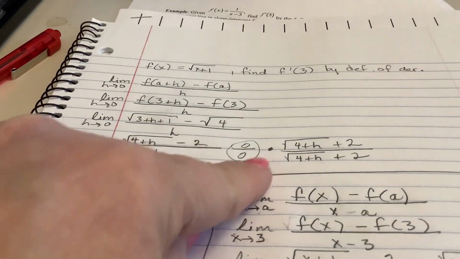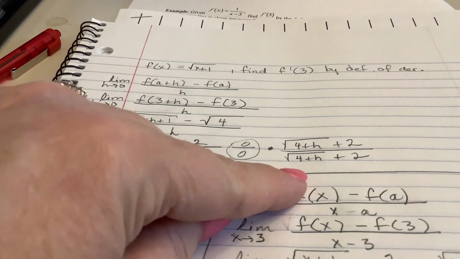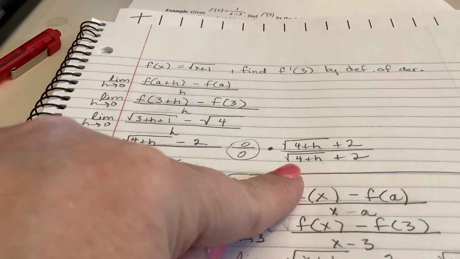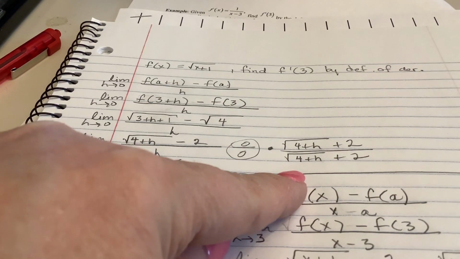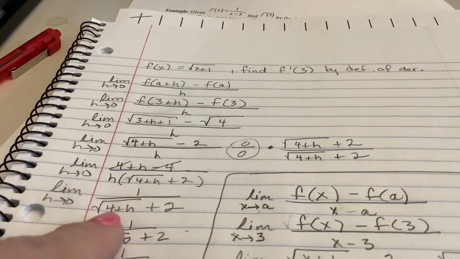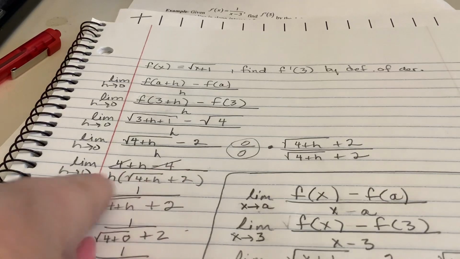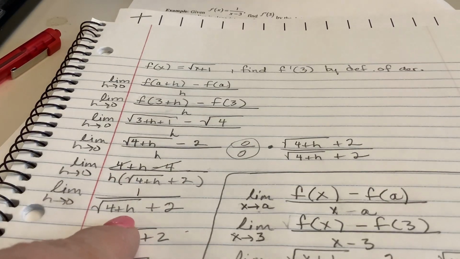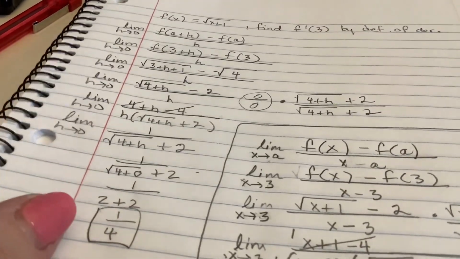At this point, you're at 0 over 0. Keep on bringing down your limit notation and function, and you're multiplying by the square root of 4 plus h, plus 2, over the square root of 4 plus h, plus 2. And then you keep going. At this point, these h's can actually drop after the 4's drop, and you wind up with this, and that's the point you can plug in and actually find your answer, which is 1/4. Okay?